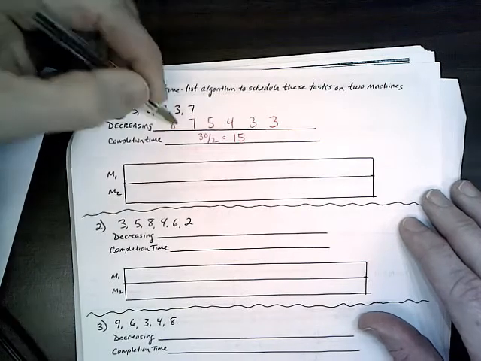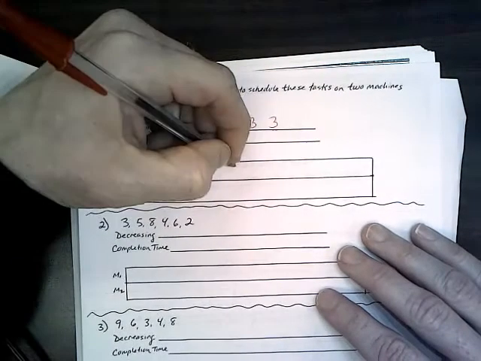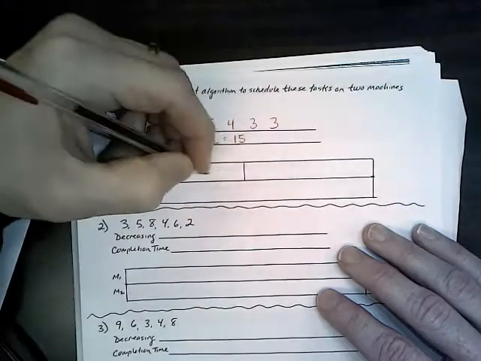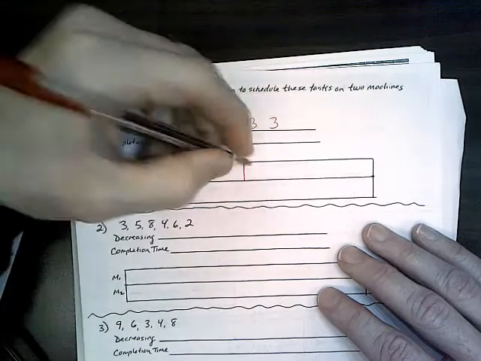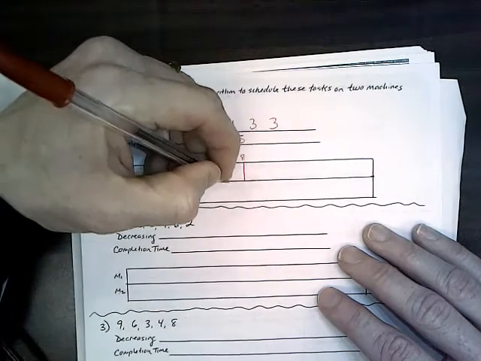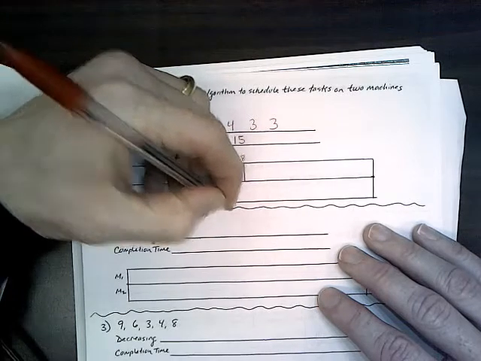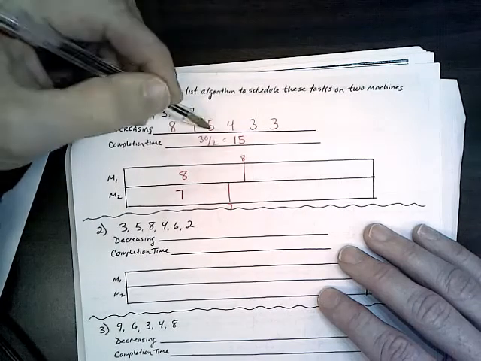All right, so these are all in priority. 8 has priority, so 8, they're not labeled with tasks, so we'll just call it 8. And then 7 will go down here on machine 2. 7, we'll just call it the 7 here, okay? The 5 can go next.